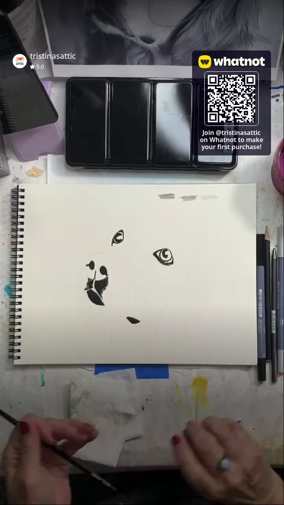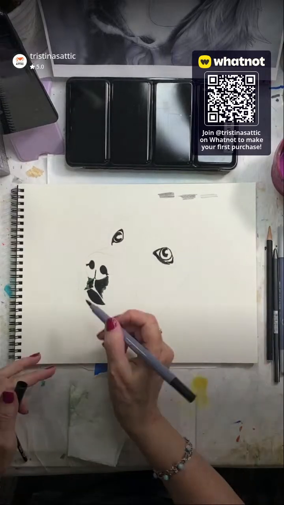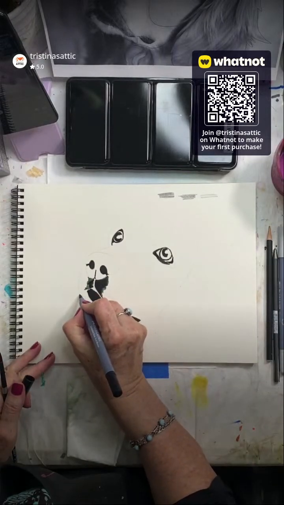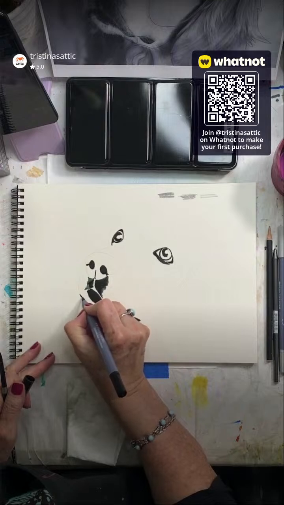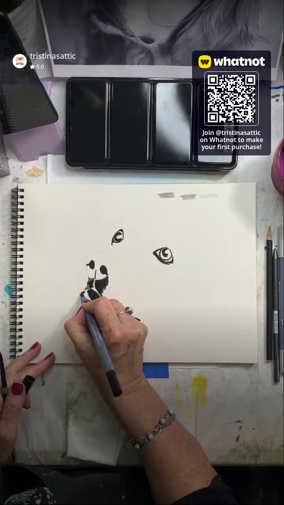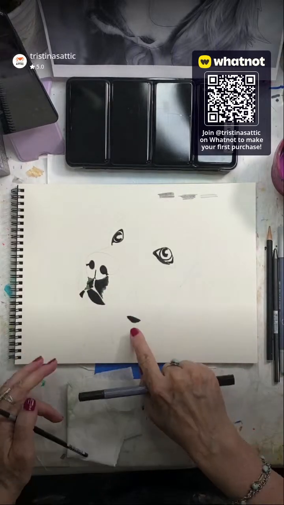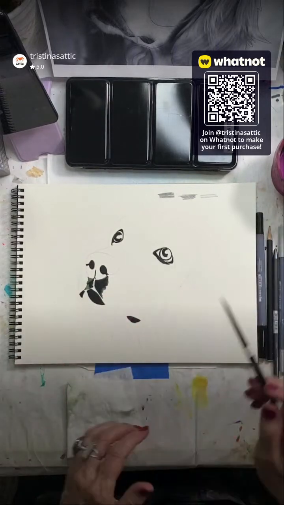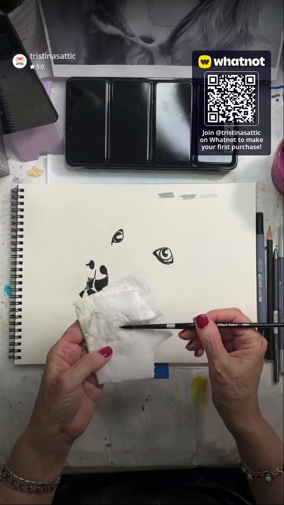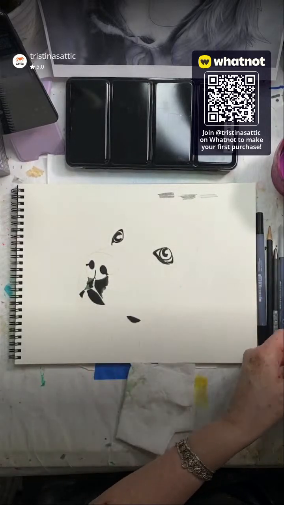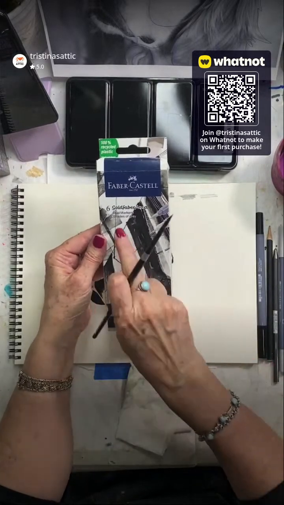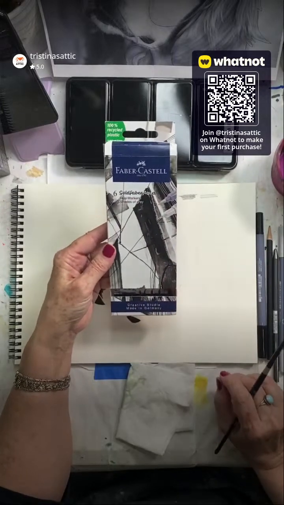Oh, I see where I missed a little bit of black. So I missed a little bit of black right in here. And let's just sort of bring it up like this. Eek. That's the jowl on that side of the face. So again, if you weren't here earlier, these are the Faber-Castell Gold Faber Aqua.